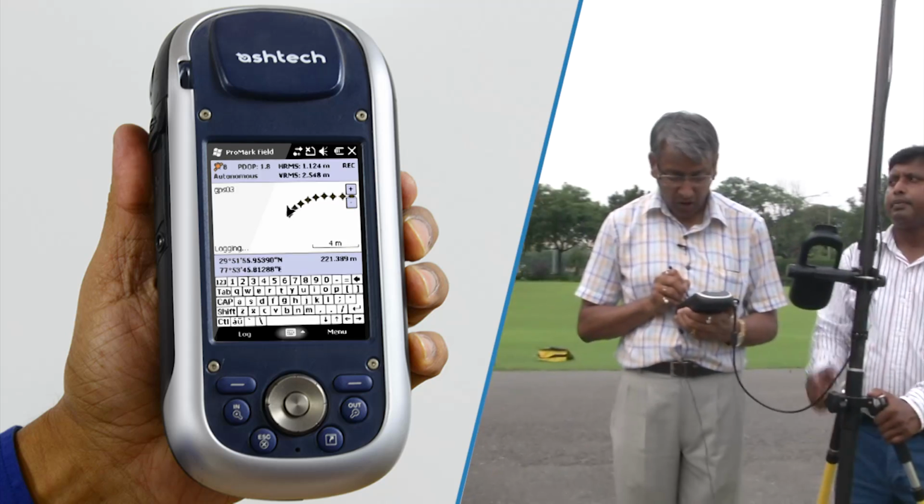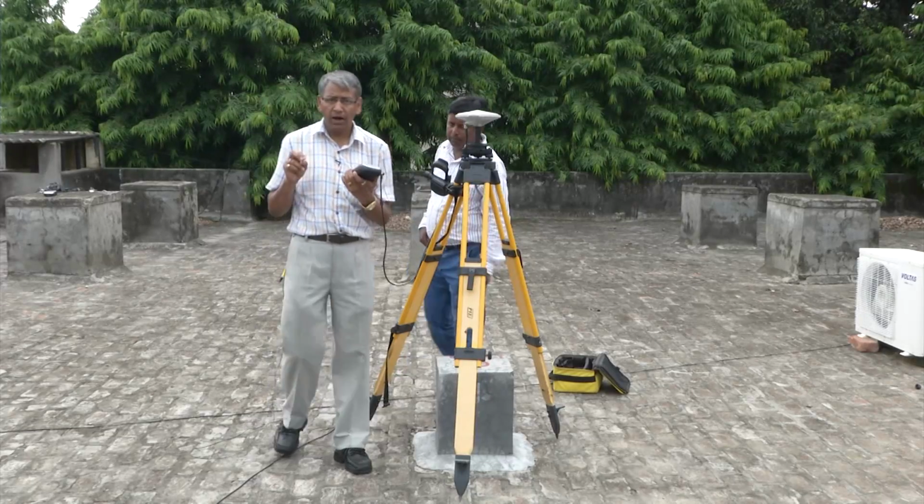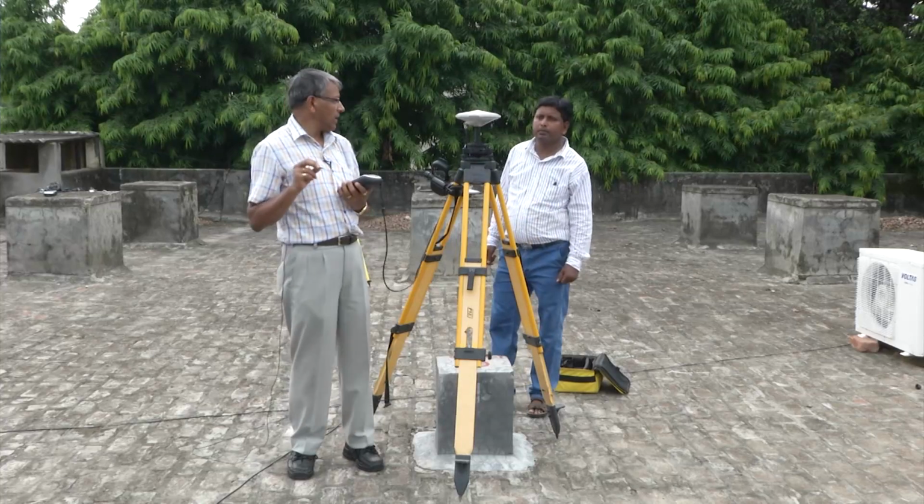So, here we are stopping it. With this I want to conclude my demonstration for the GPS surveying field collection of data. So, our rover walk is over.